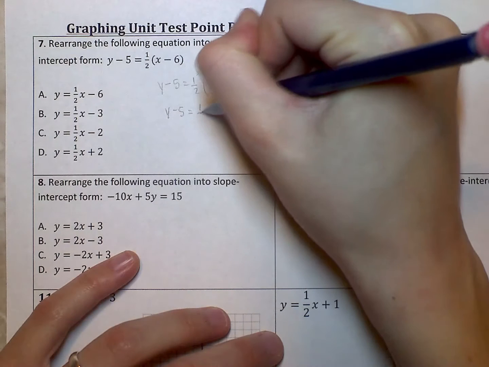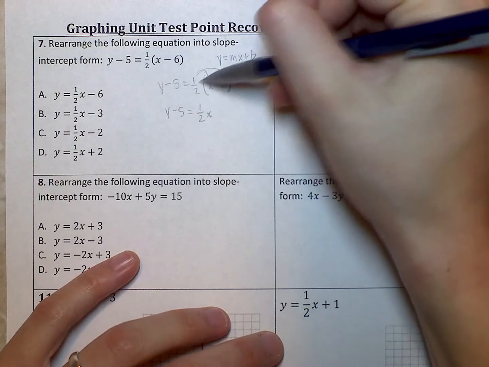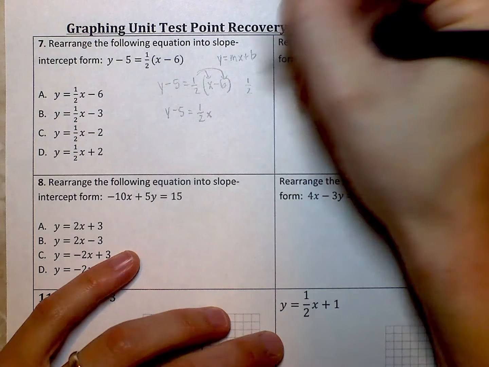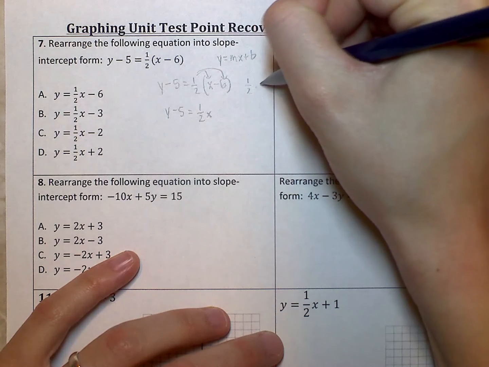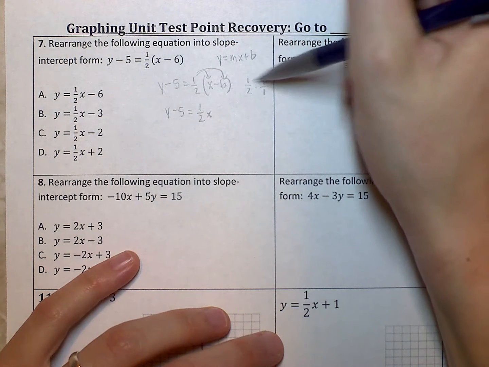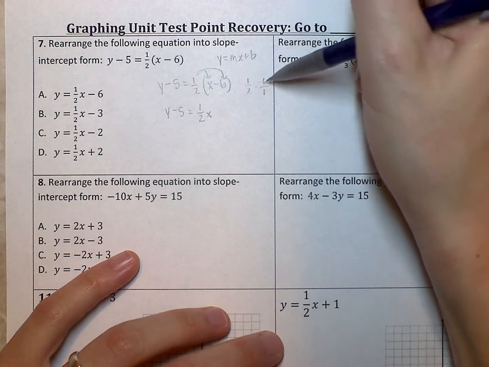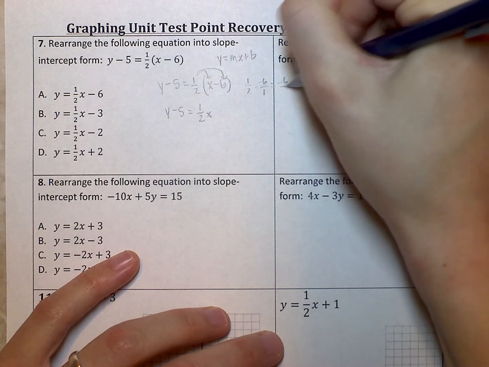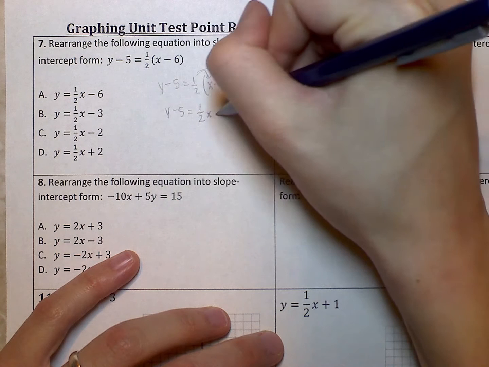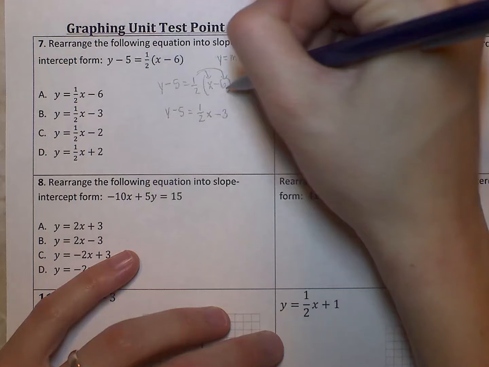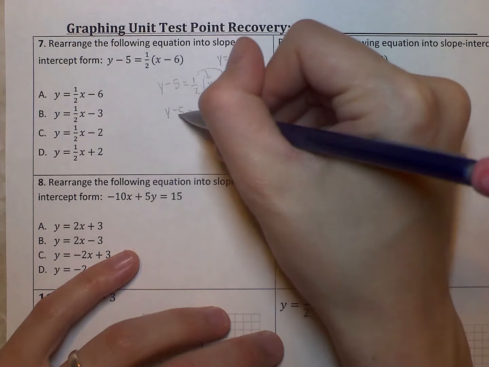1/2 times x is 1/2 x. 1/2 times -6. This is 1/2 times -6 over 1, right? When I have a whole number, I can write it as a fraction just by putting it over 1. So this becomes -6 over 2. -6 divided by 2 is -3. So 1/2 times -6 is -3.